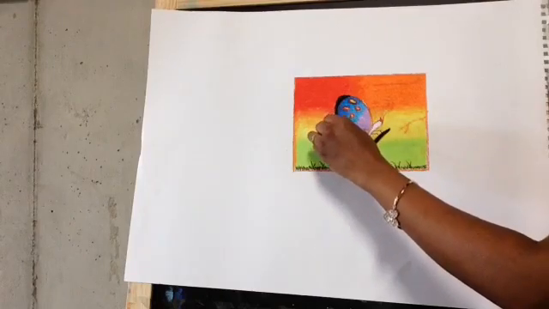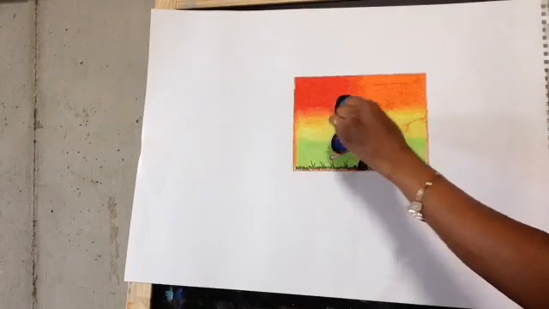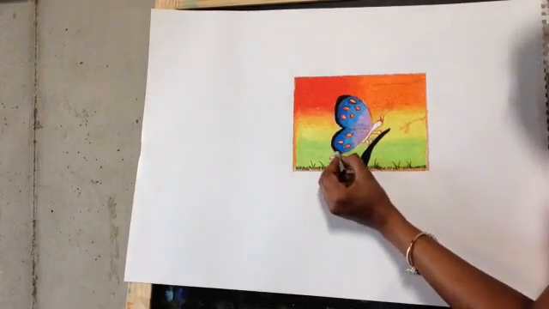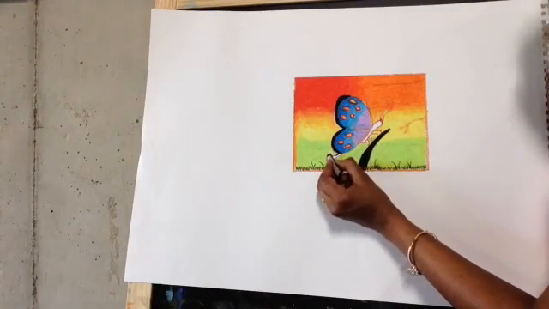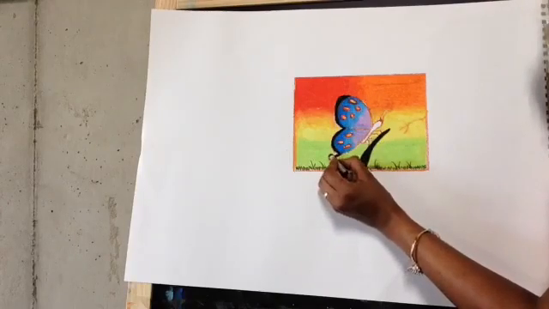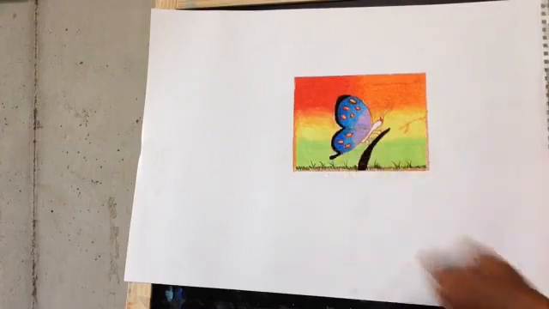We don't want to mess up anything with black. If you're not too comfortable with black, you can choose to do with brown as well. And at the very edge here, this tail portion is black too. There's no compulsion. If you're not very comfortable with black, you can try brown as well.